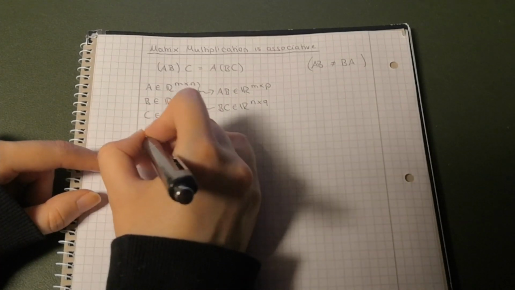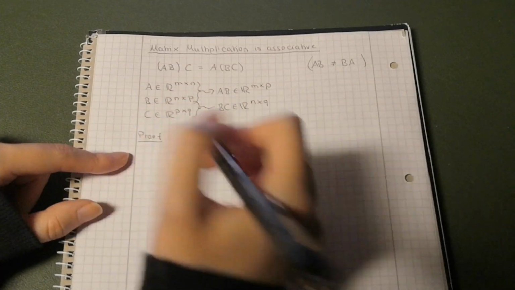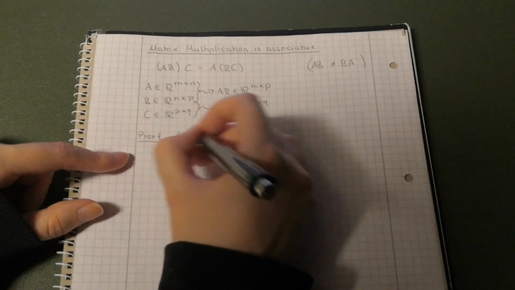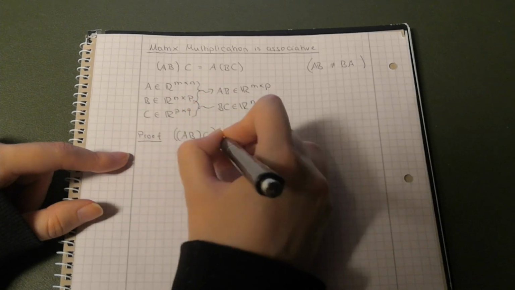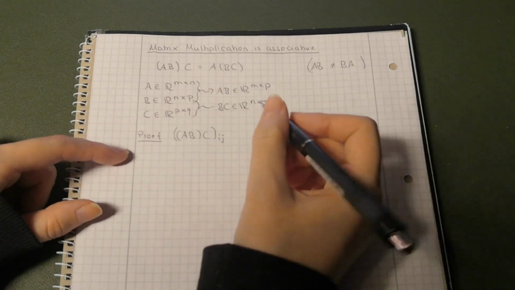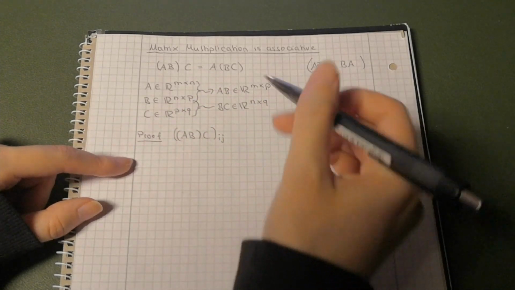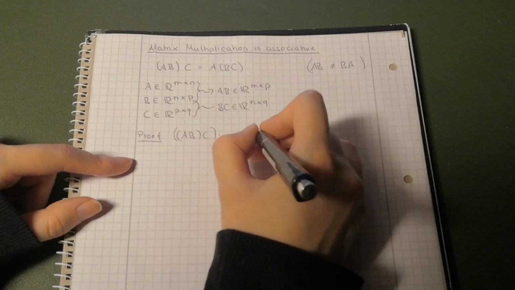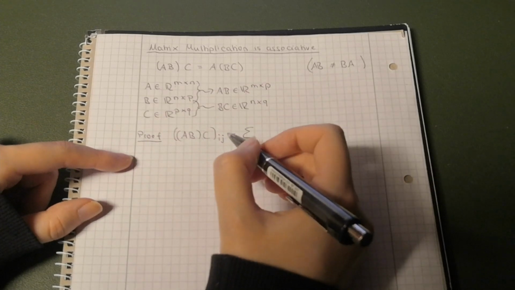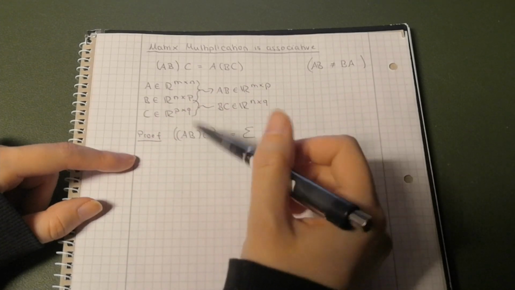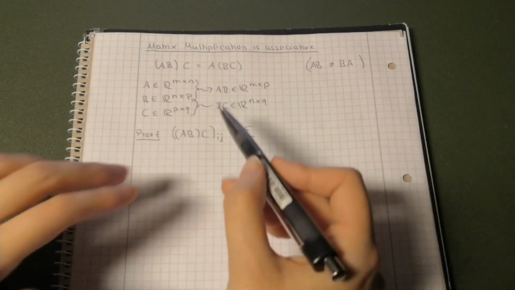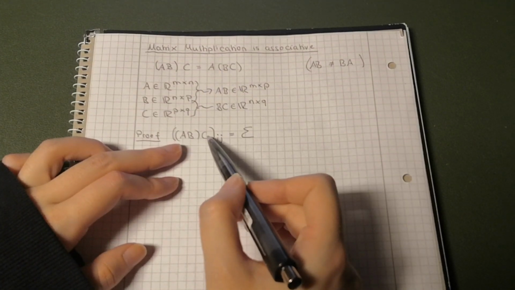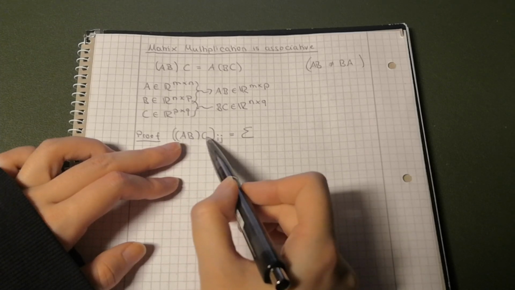Alright, now let's get into the proof. So (AB) times C, and we again look at it entry-wise. So the entry ij is defined as going through the shared dimension of A and B. Oh no, first we will use the definition for the outer multiplication.